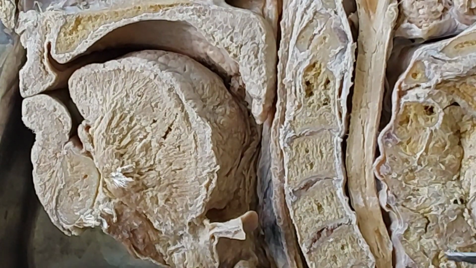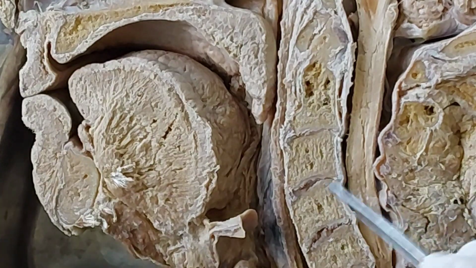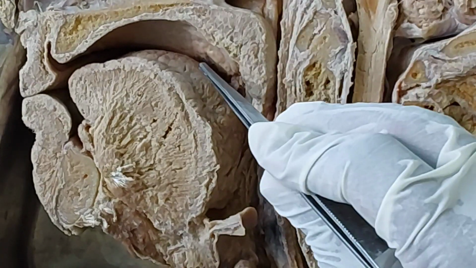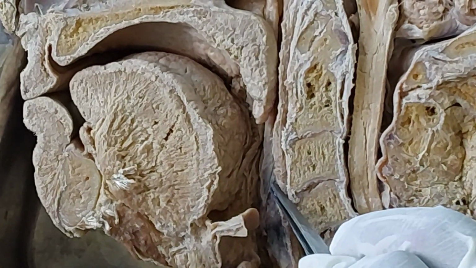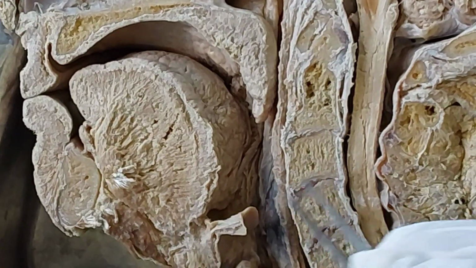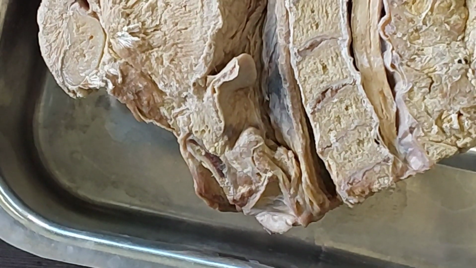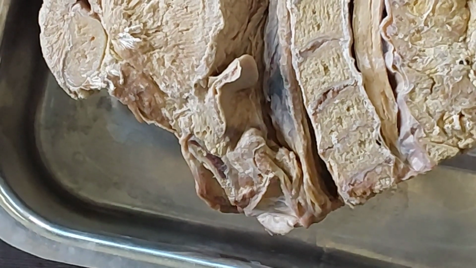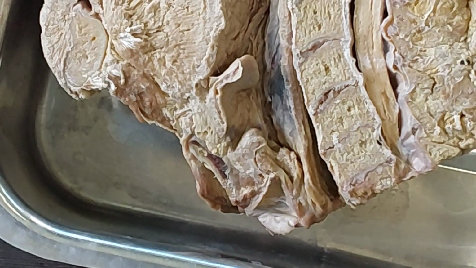Now, what do you mean by oropharyngeal isthmus? The oropharyngeal isthmus is a communication between the oral cavity and the oropharynx. Now let us see the features of the laryngopharynx. What are the boundaries of the laryngopharynx?